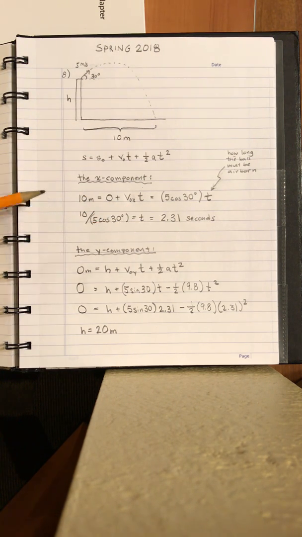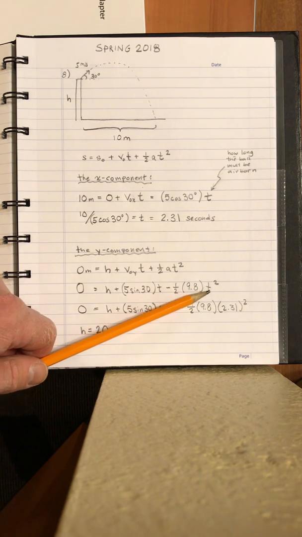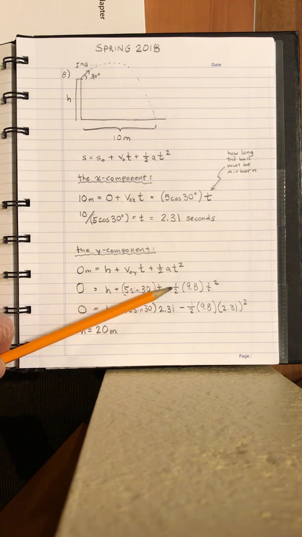So let's write out the y component of this equation. The final position in y is 0, and the initial position is at h. So 0 meters equals h plus the initial y velocity times t plus 1/2 at squared. We plug in the numbers. 0 equals h plus 5 sine 30, that's the y component, 5 meters per second times sine of 30, times t, minus 1/2, 9.8 meters per second squared, times t squared. The minus sign here is because of the negative direction of the gravitational pull, it's going downwards.